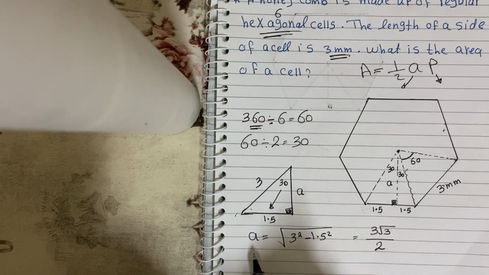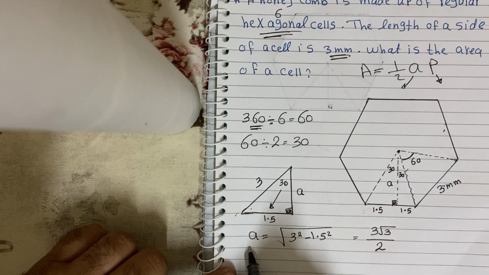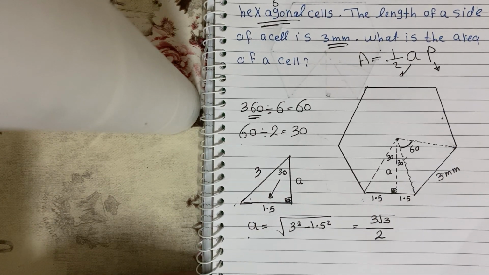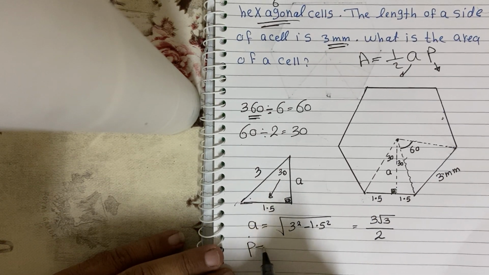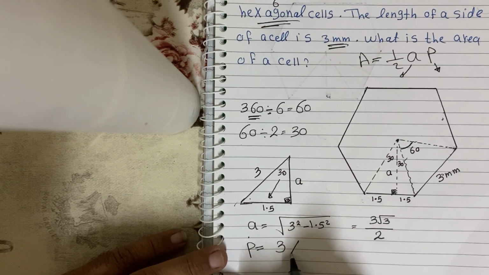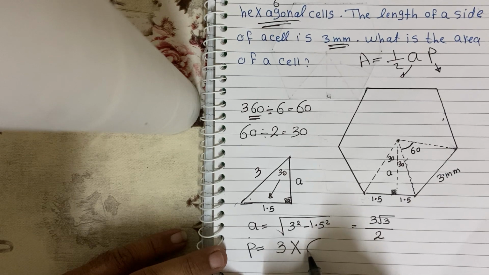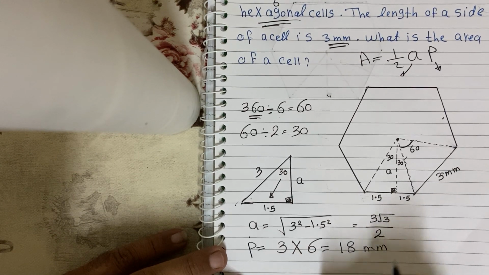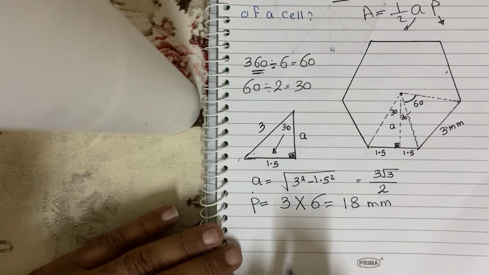Now we have the apothem, and we need to find the perimeter of the polygon. The perimeter of the polygon is 3, because the side is 3, times 6 because it's a hexagon, which is 18 millimeters. Now we can find the area.